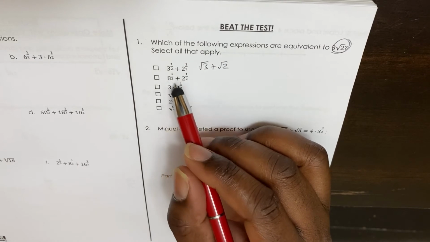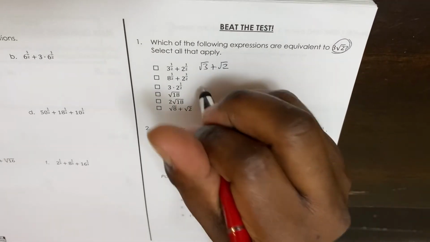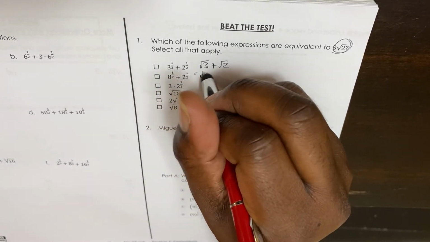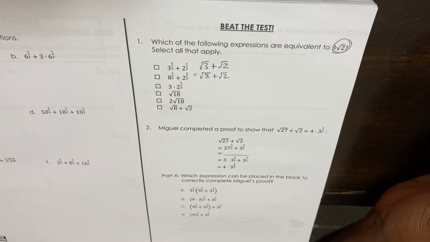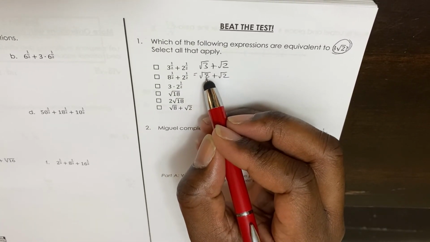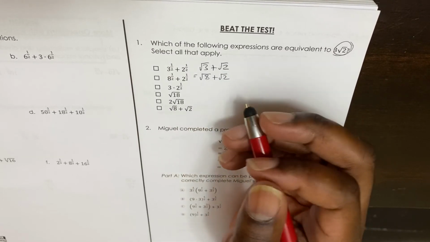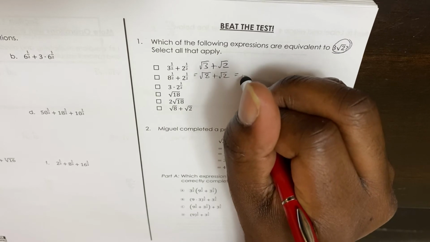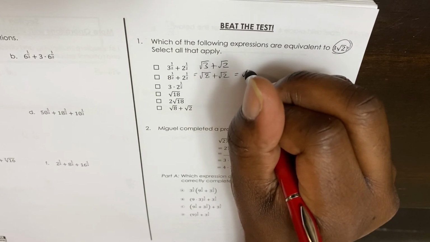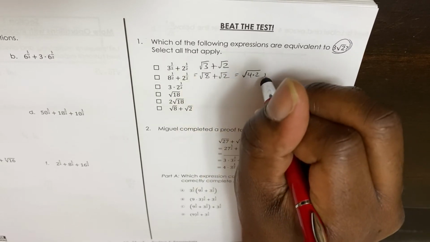Next one is 8 to the 1/2 plus 2 to the 1/2. We can write this as the square root of 8 plus the square root of 2. 8 is not a perfect square, but we can break it down to a factor that is, and that's going to be 4. So 8 is the same thing as 4 times 2, and then we still have plus the square root of 2.